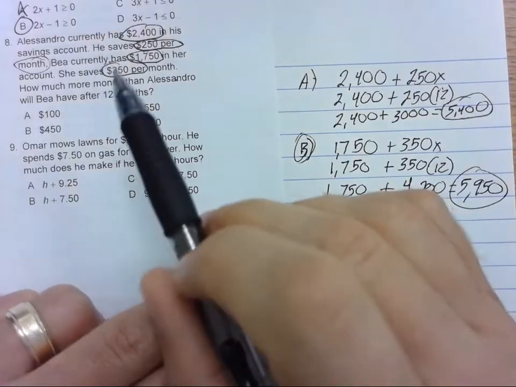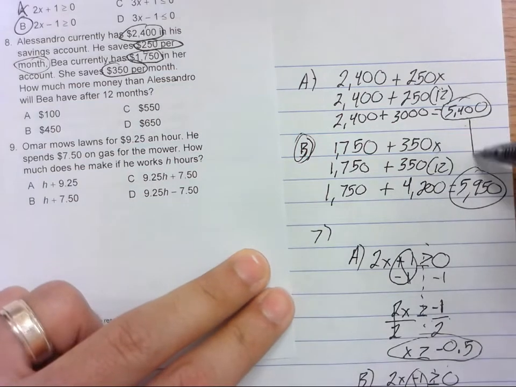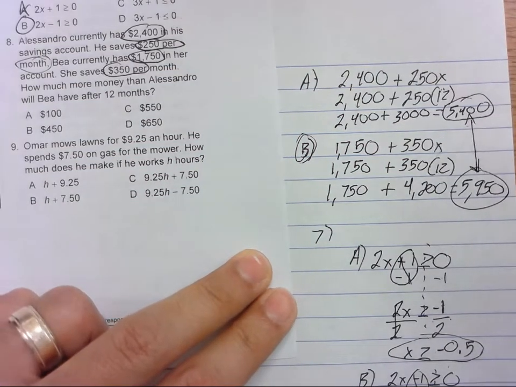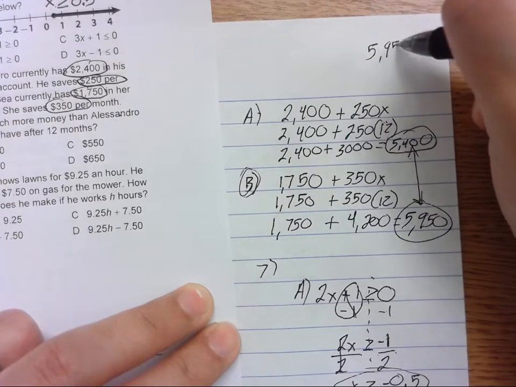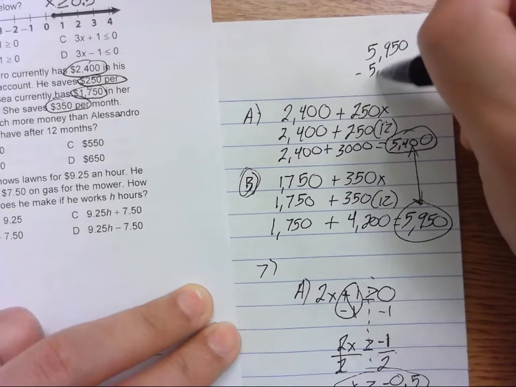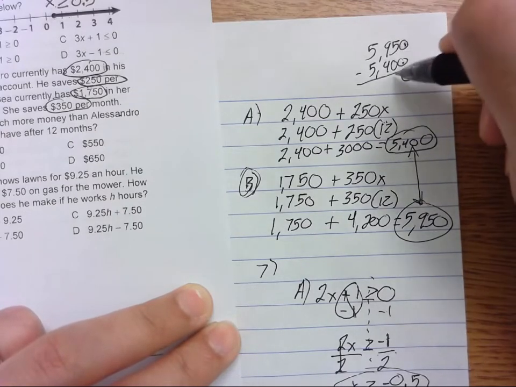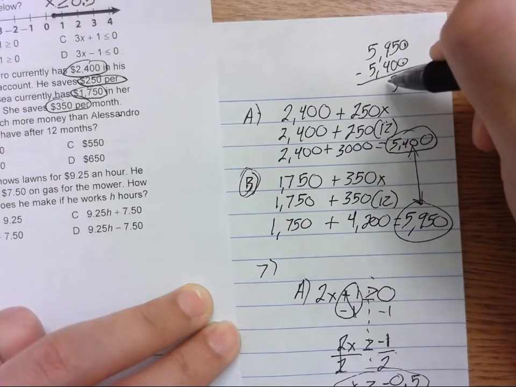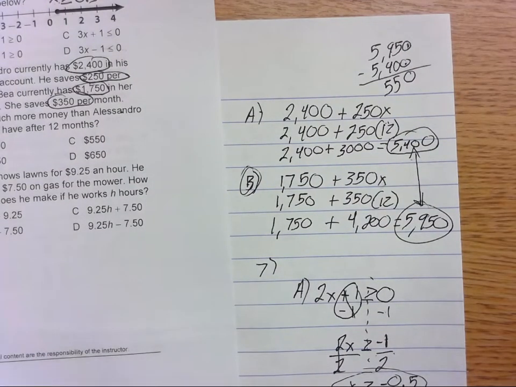The question is, how much more money does Bay have? So how much more? What's the difference between these two? So 5,950 minus 5,400, 0, 5, 5. So $550. So 8 is C.